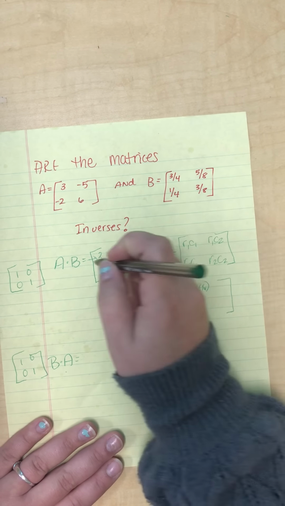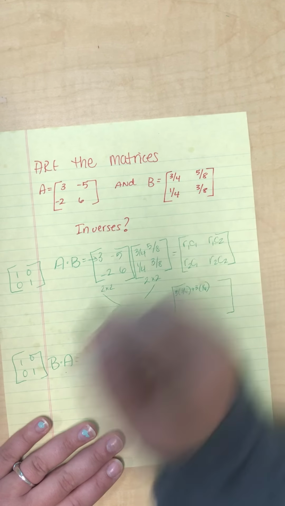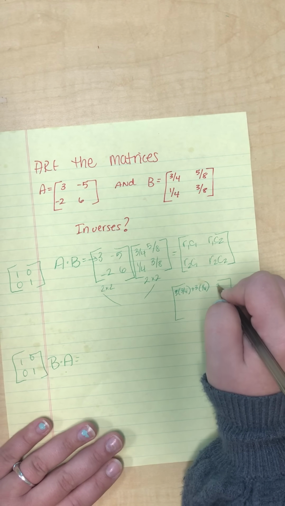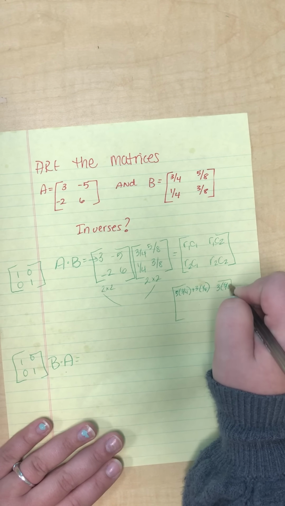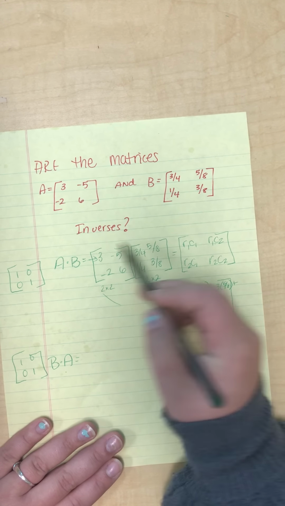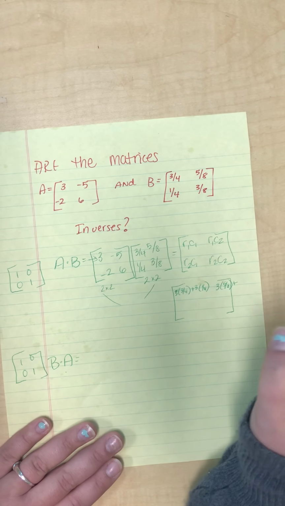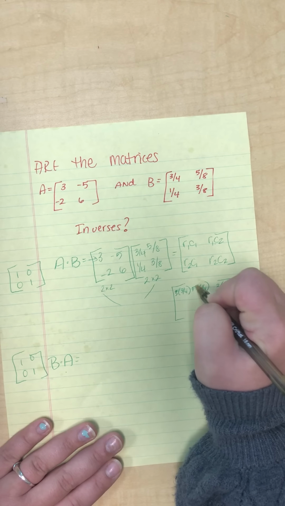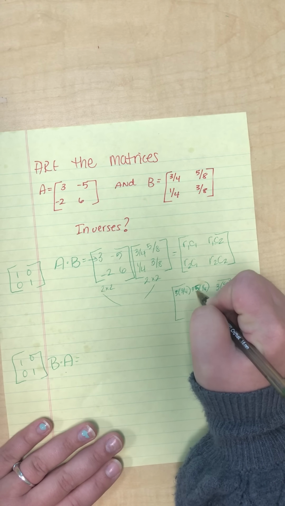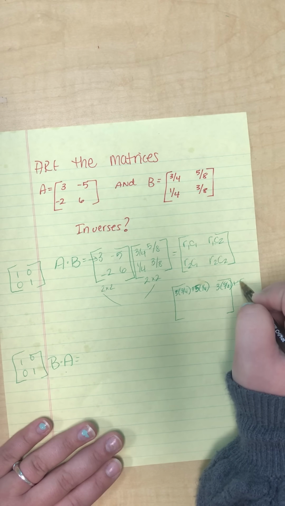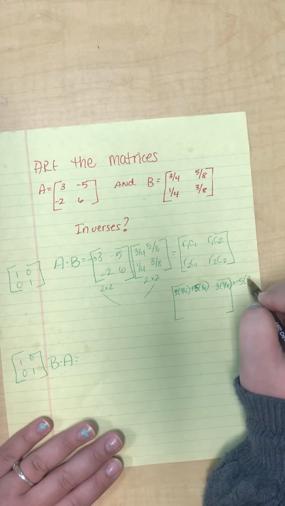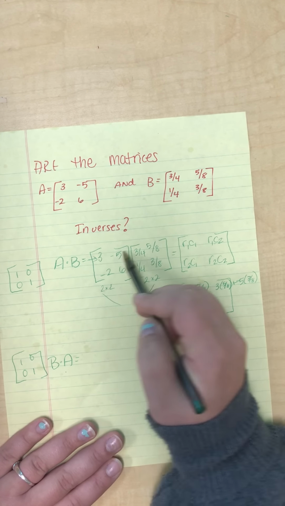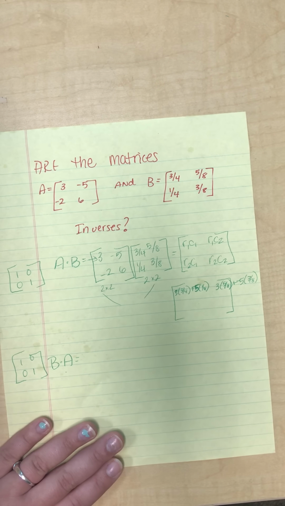Then I'm going to go row 1, column 2. So 3 times 5/8 plus -5 times 3/8. I went across and down this one.